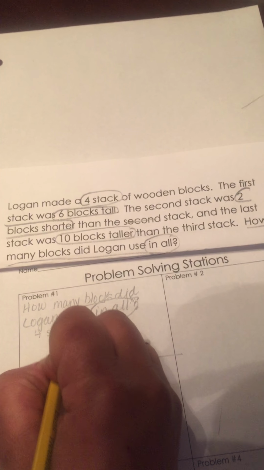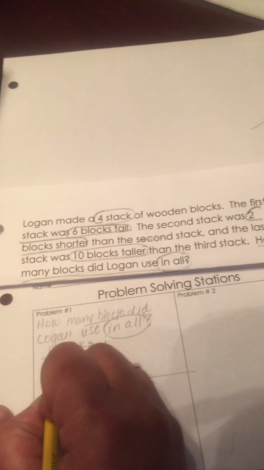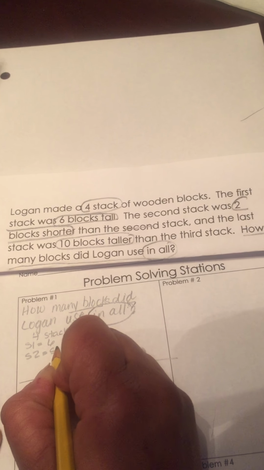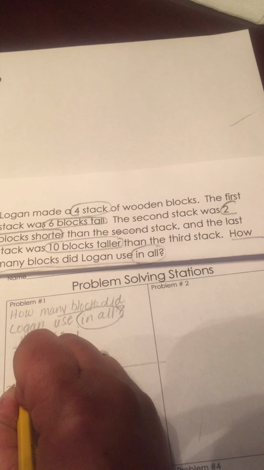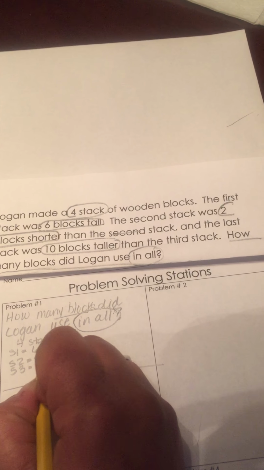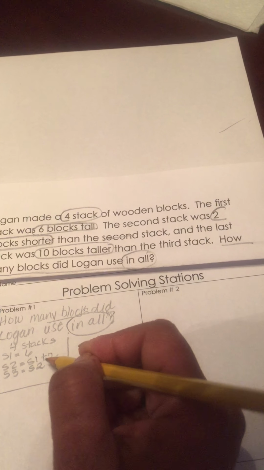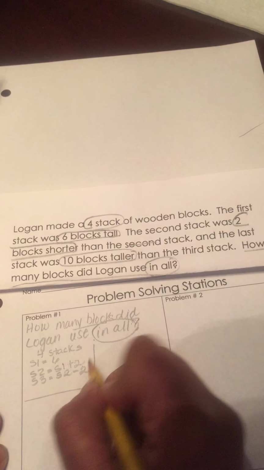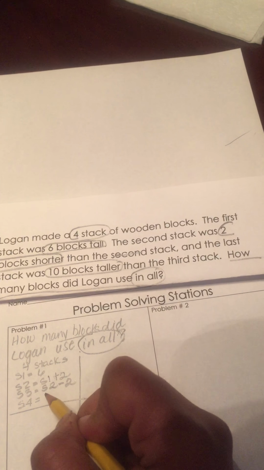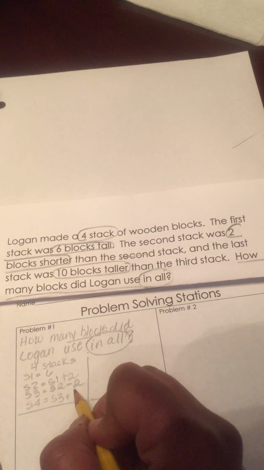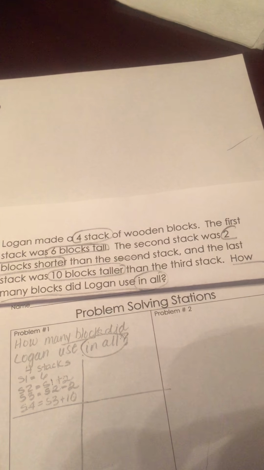stacks. And then in stack 1, there are 6 blocks. In stack 2, there are 6 blocks plus 2 more. And in stack 3, there are the amount of blocks in stack 2, but there are minus 2, there are 2 less. And then in stack 4, it is 10 more than that are blocks that stack 3 has.